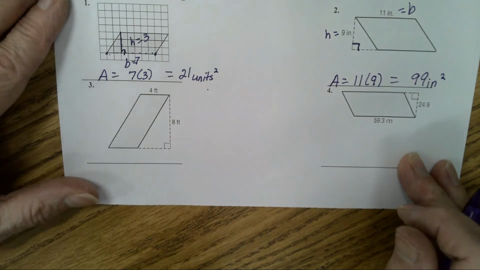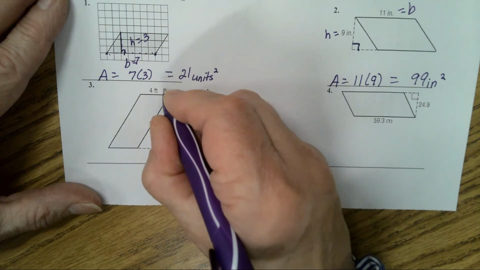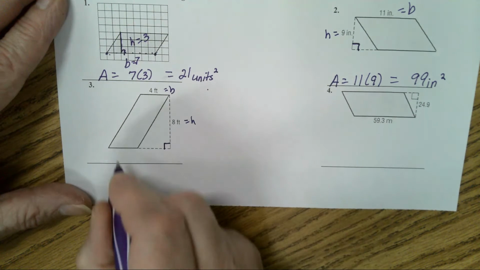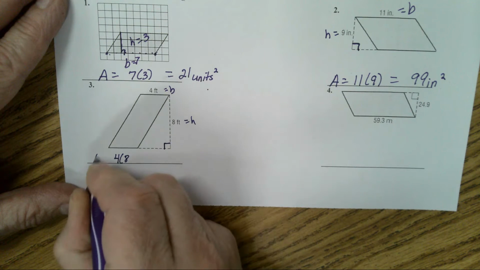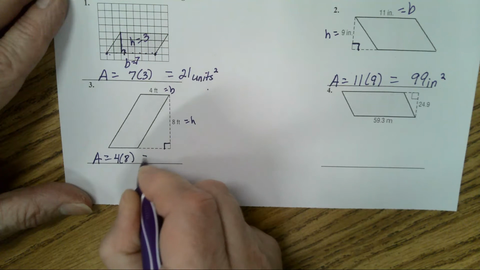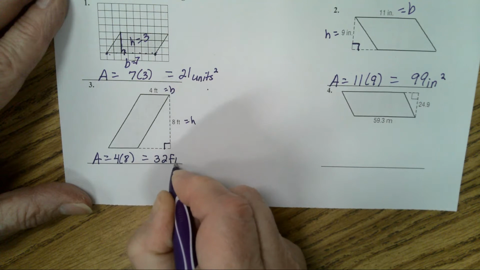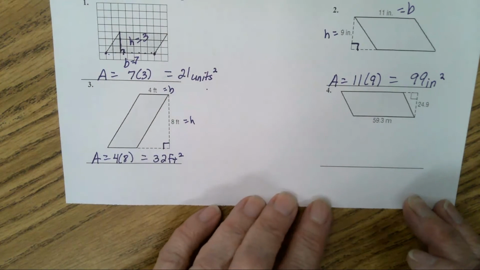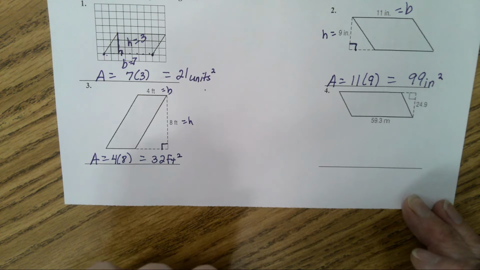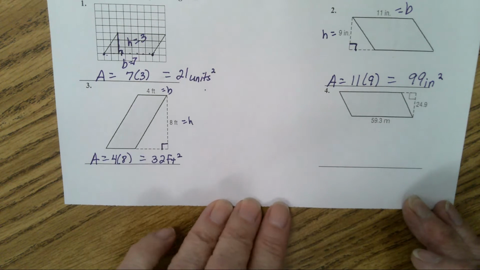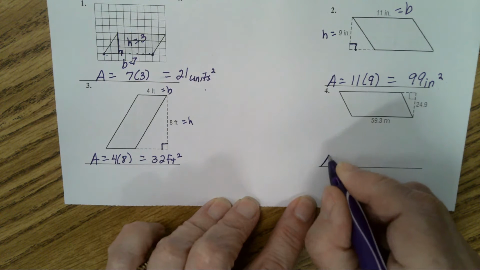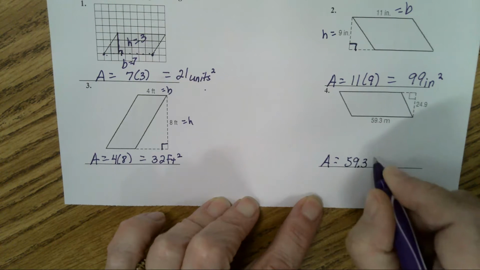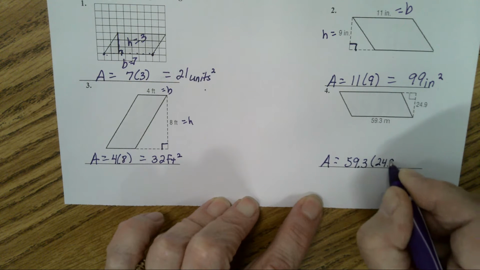In number 3, 4 is going to be my base. 8 is the height that has that little perpendicular box. So 4 times 8 equals 32 feet squared. And our last one, since you have a calculator, you can multiply it, but remember the rules last week? You have to write down what you're multiplying. Okay? So before you put down the answer, you have to say 59 3/10 times 24 9/10.